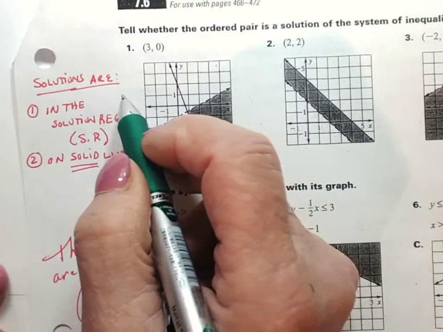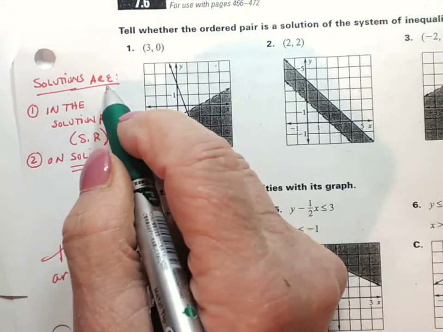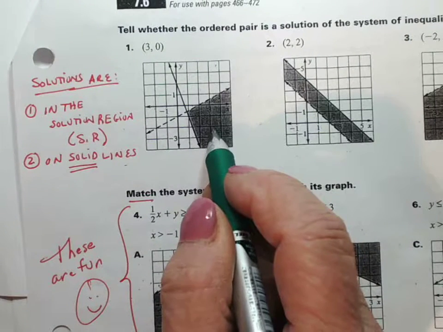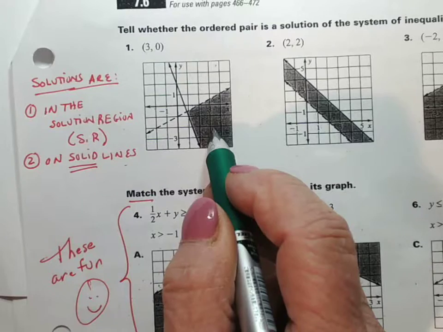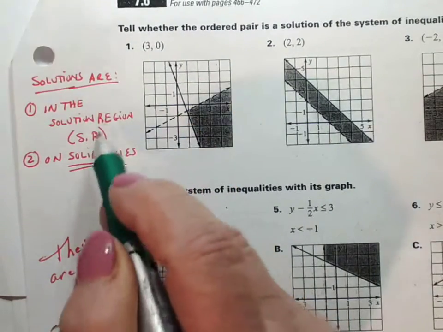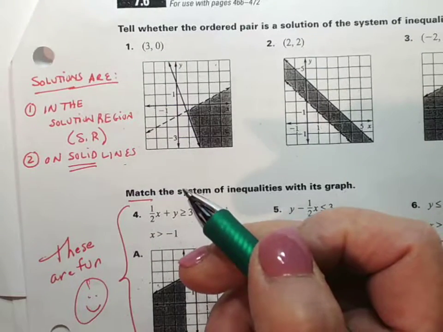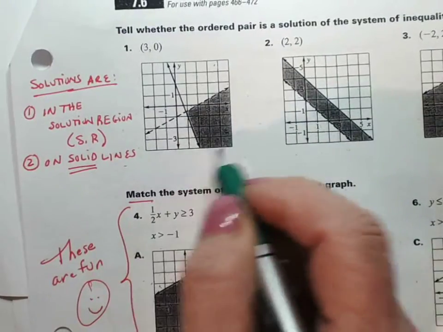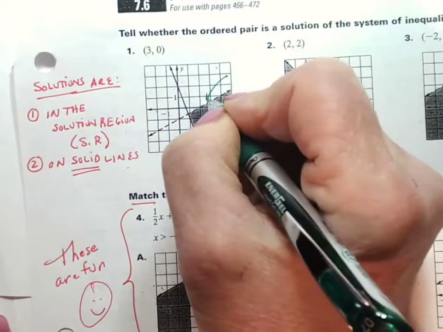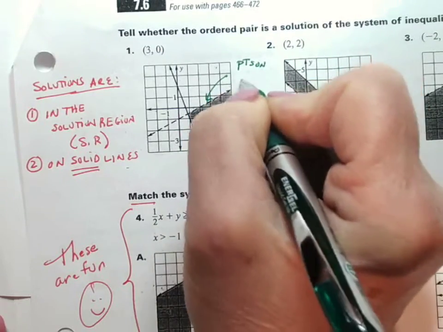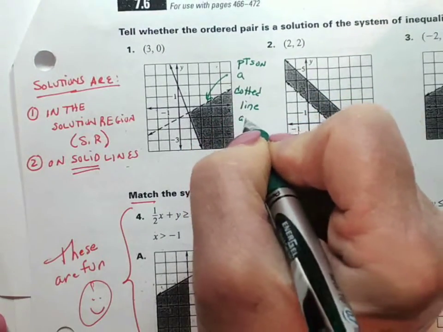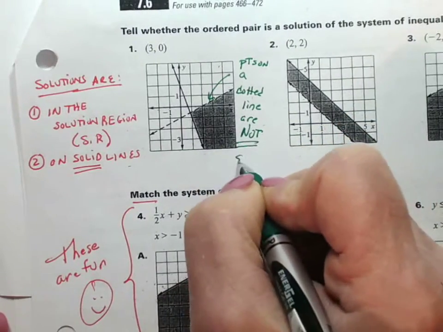But here are the guidelines. Solutions are an ordered pair that is in the solution region. Solutions are the ordered pair in the solution region, which I'll let you abbreviate S period R period, solution region, or they're on a solid line. So all the points on this line are solutions. Points on a dotted line are not solutions.